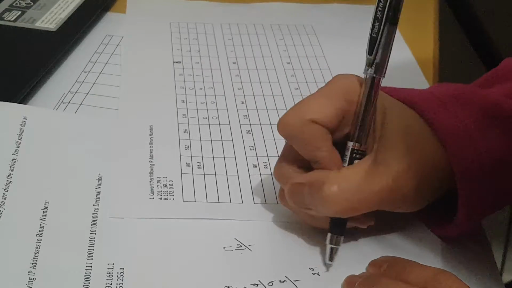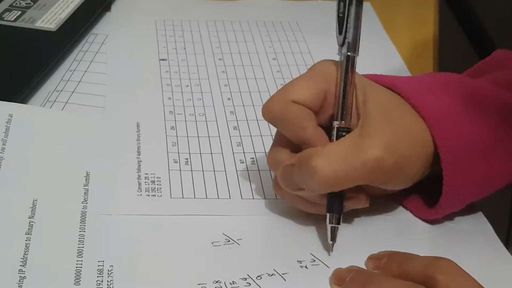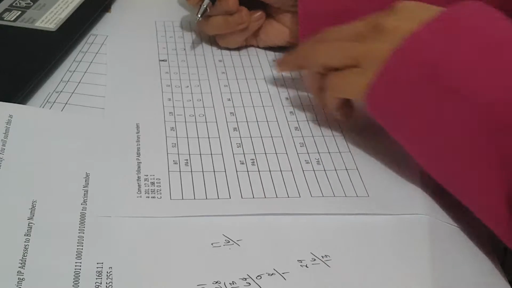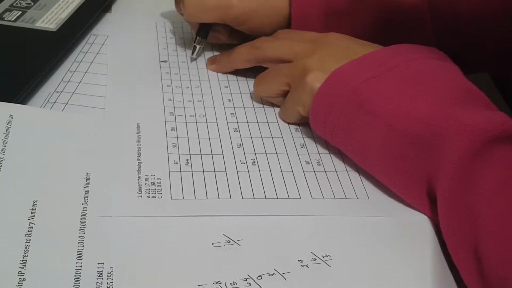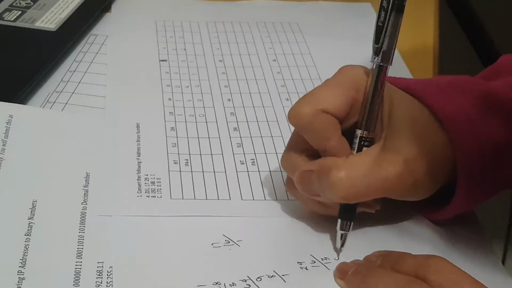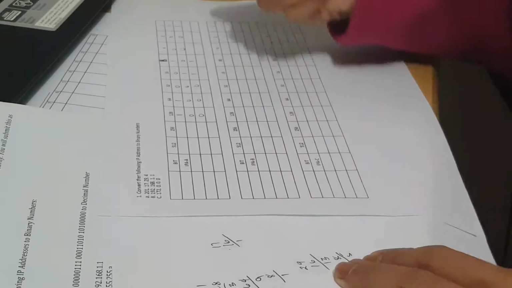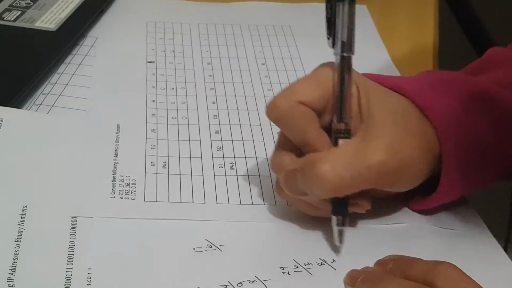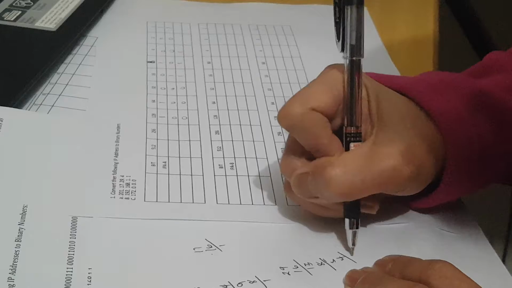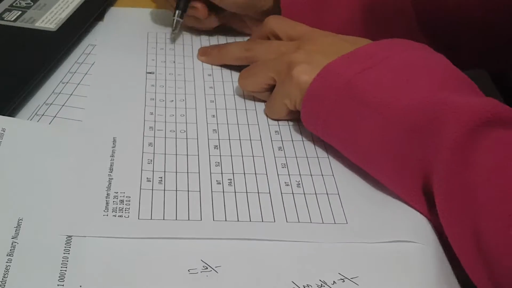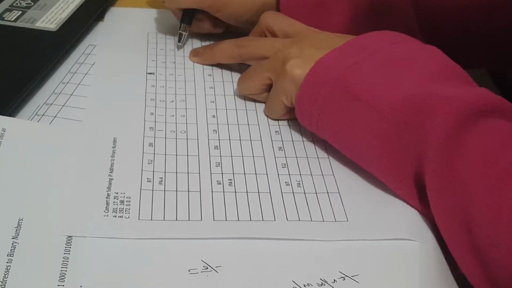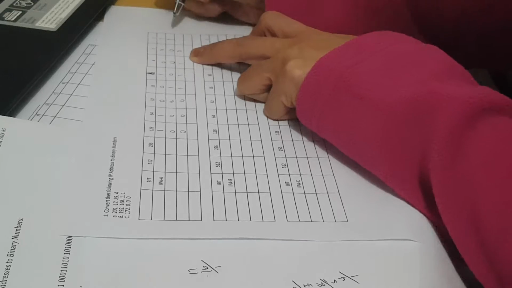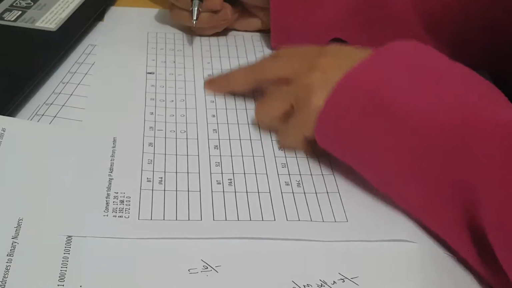So 29 minus 16 is 13. 13 by 8, 1. So 13 minus 8 is 5. 5 by 4, 1. So 5 minus 4 equals 1. 1 by 2 equals 0. 1 by 1 equals 1.